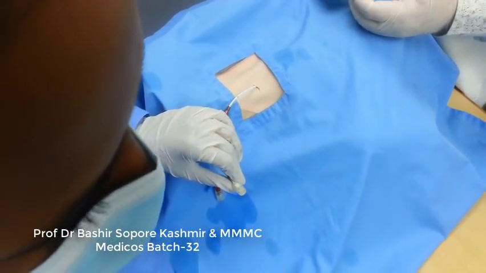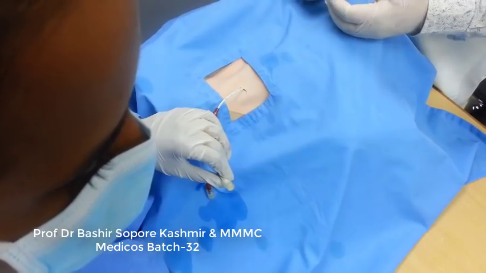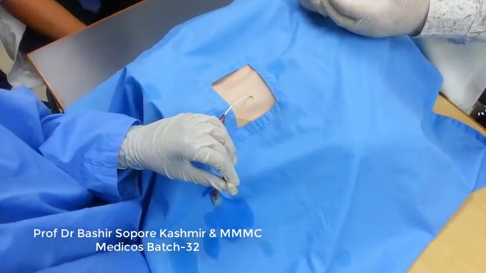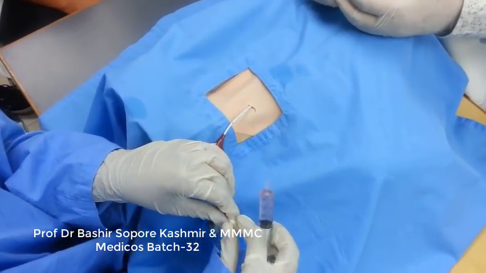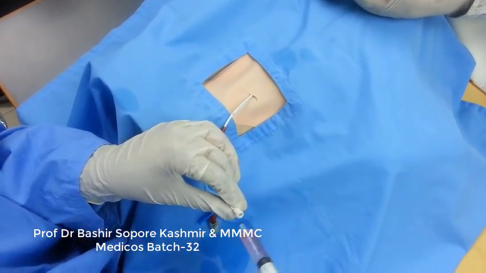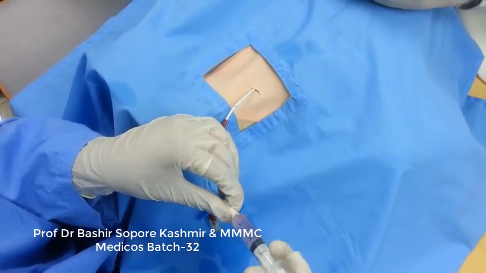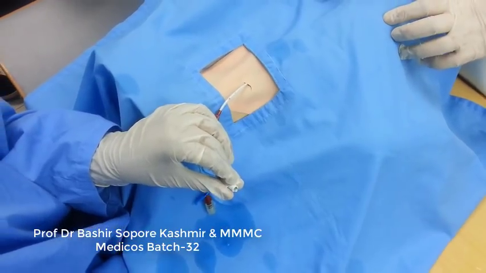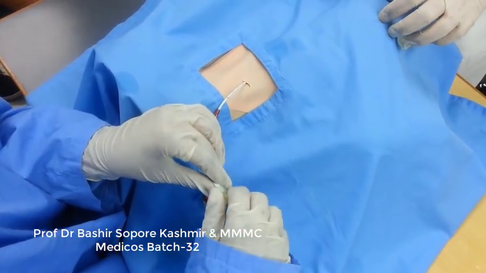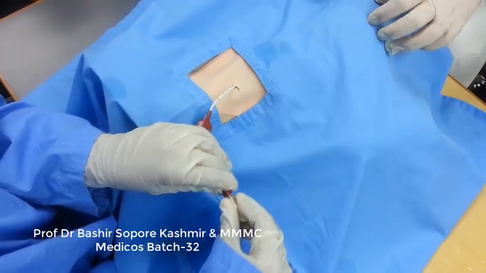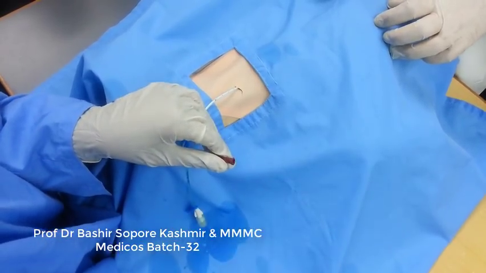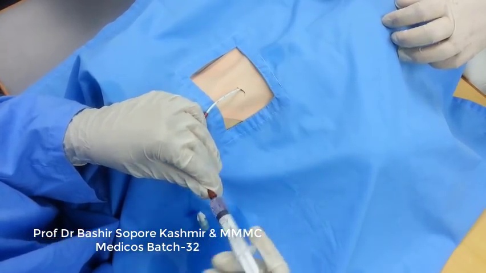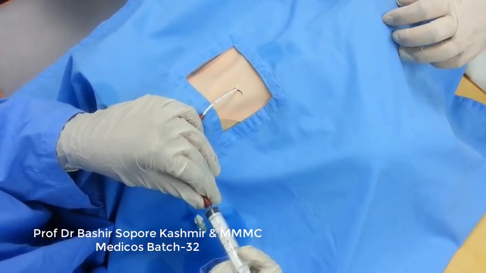So you take around 20 ml heparinized normal saline, isn't it? Heparinized normal saline you take, then for each port, and then flush it. Okay, done. Then put the knob, right? Take the other one. Be careful. Okay, so done again here. Yes, then put the knob.